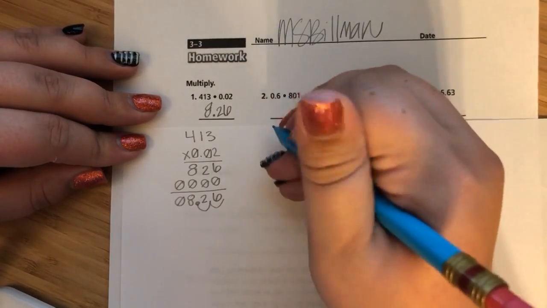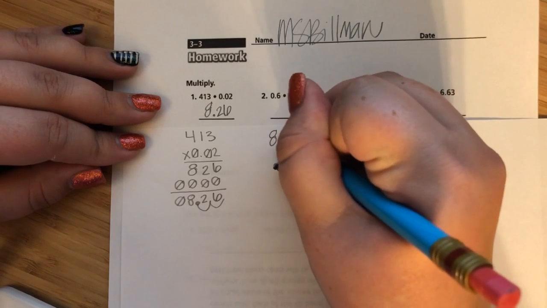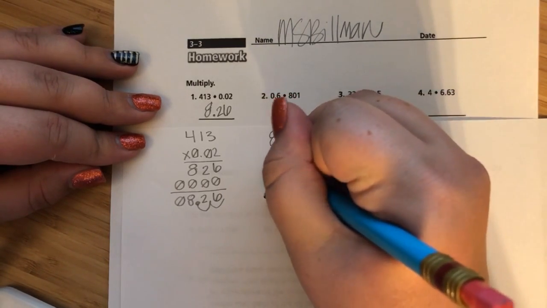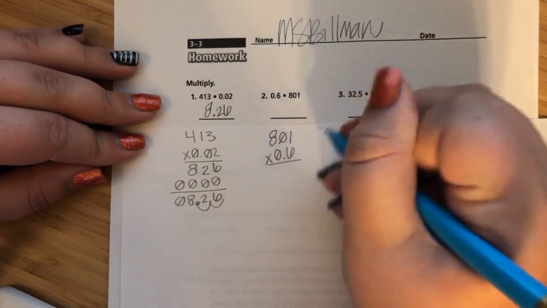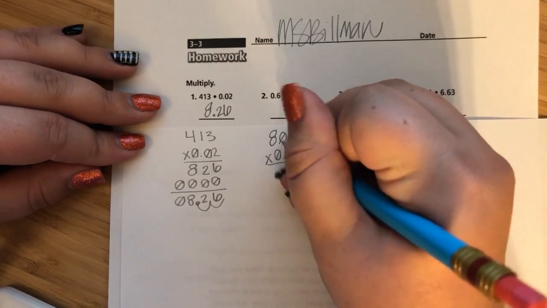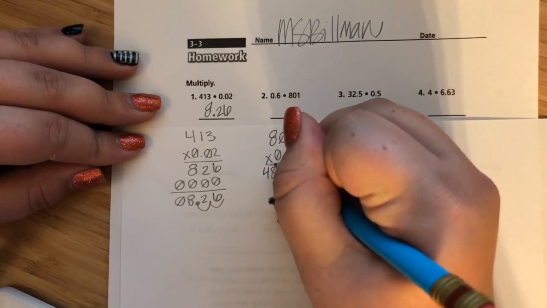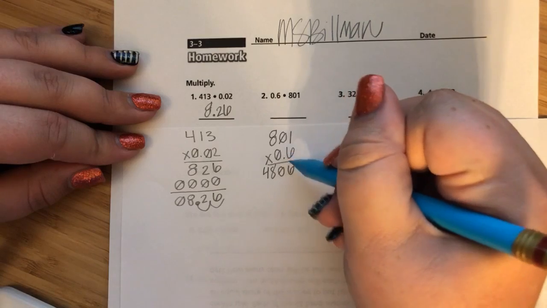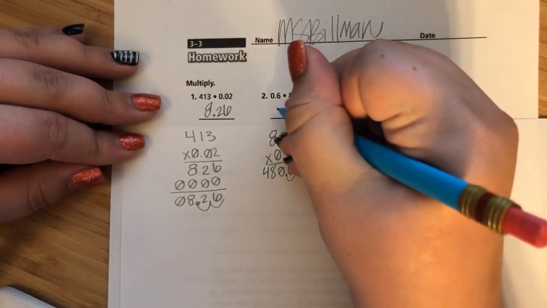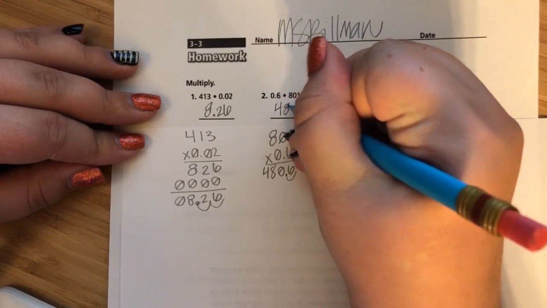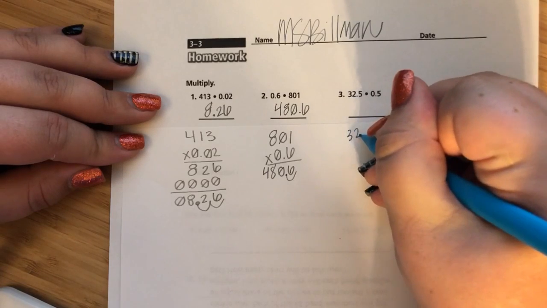Number 2. 0.6, and we multiply it by 801. Now, if I know strategies and I know patterns, I can multiply everything by the 6 and then move the decimal over 1. But let's see what happens. I again multiply everything by 6. 6 multiplied by 1 is 6. 6 by 0 is 0. 6 by 8 is 48, and I move it 1 to the left because there is only one number after a decimal between those 2 numbers.